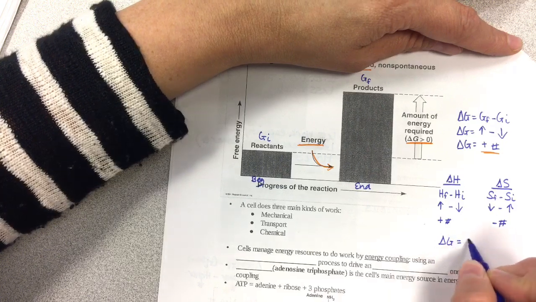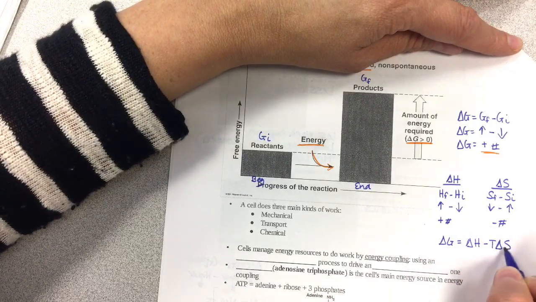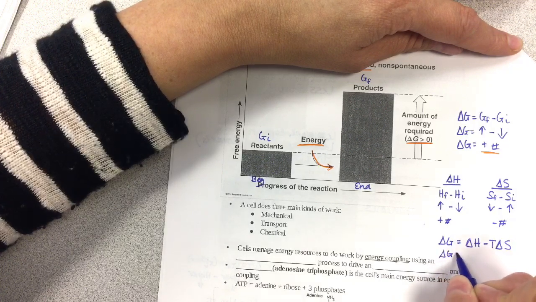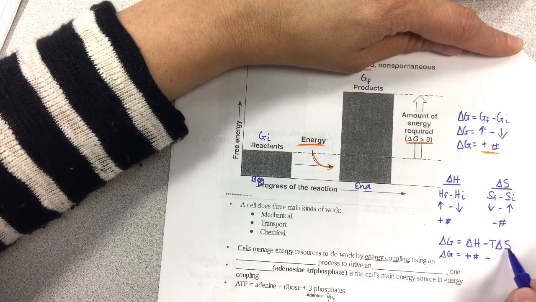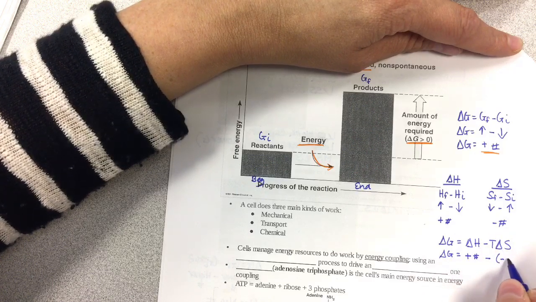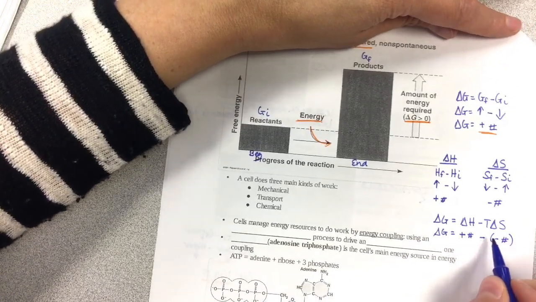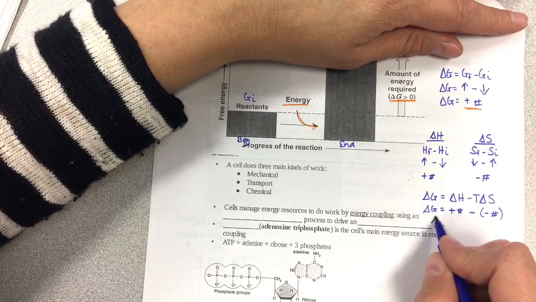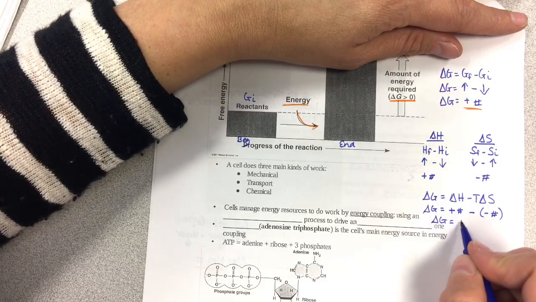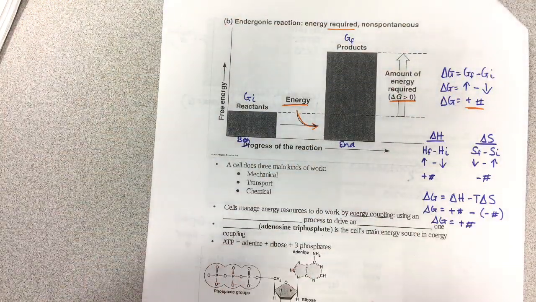Let's see how that relates to the second equation. Delta G is equal to delta H minus T delta S. When we look at this, we have a positive number minus T multiplied by a negative number. When you subtract a negative number, what kind of number do you get? A positive number, right? So delta G is going to be a positive number every time, and that goes with this here.